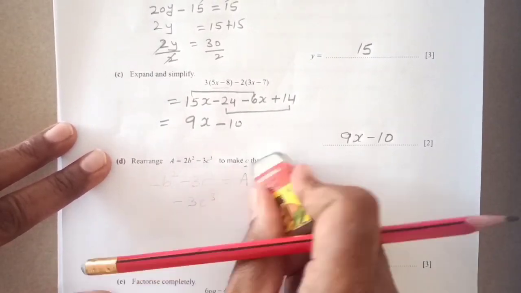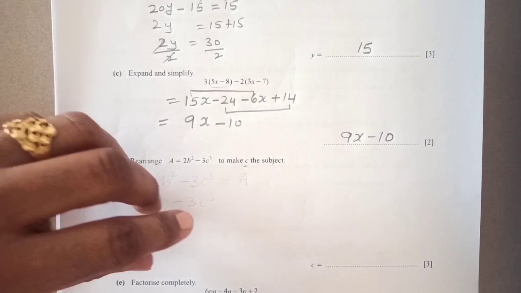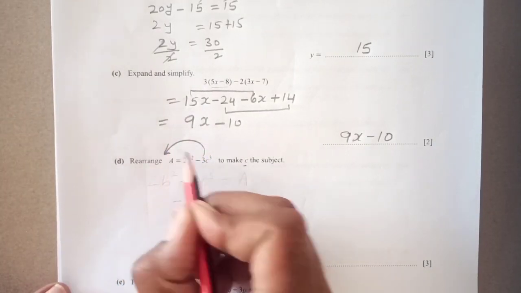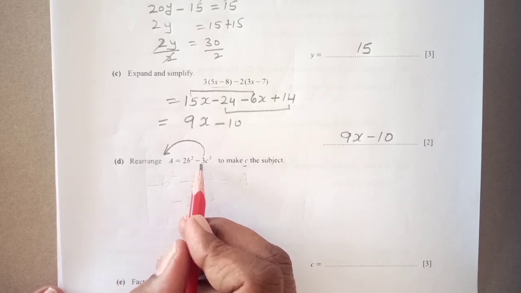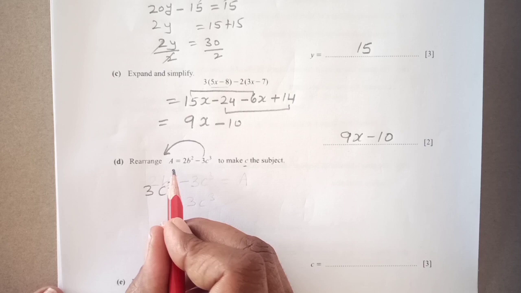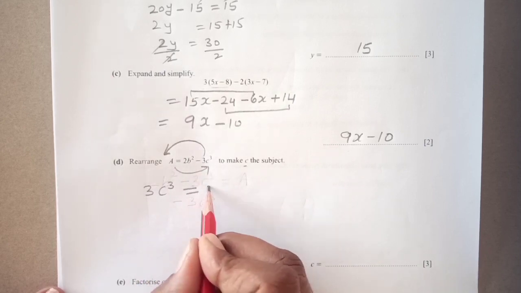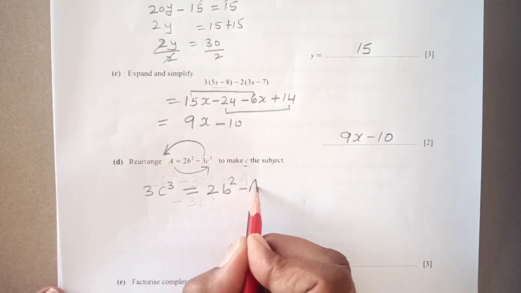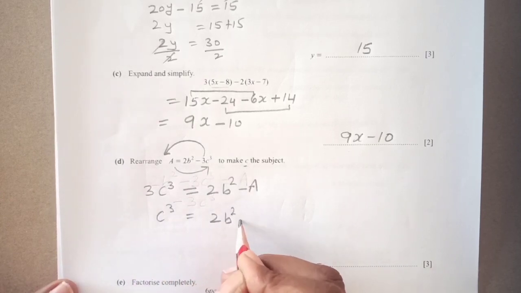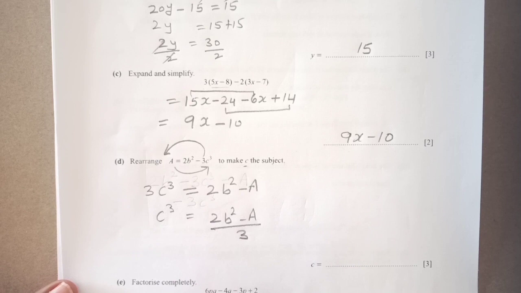You know, there are many ways to do one question, so you should always see however you are comfortable. So shift 3c, because this is a negative sign, so it will become positive. 3c cubed on the left hand side, shift A this side. So 2b squared minus A, right? So c cubed is 2b squared minus A over 3.